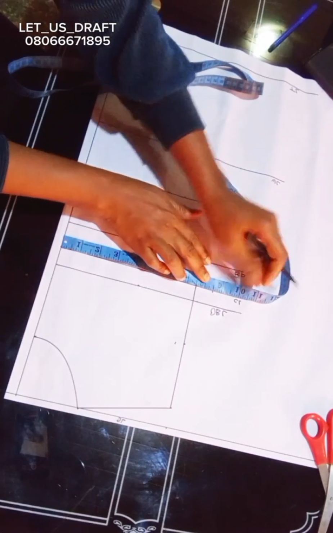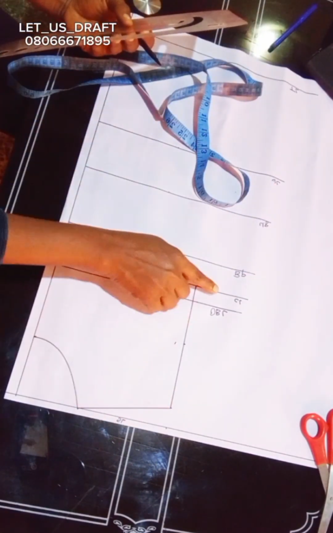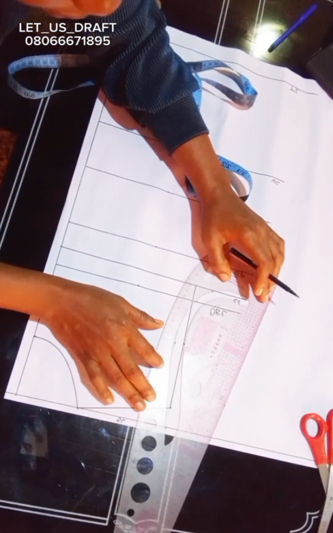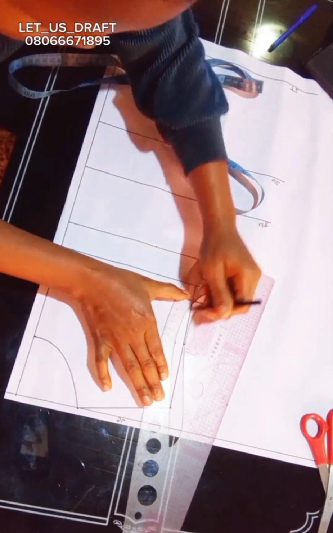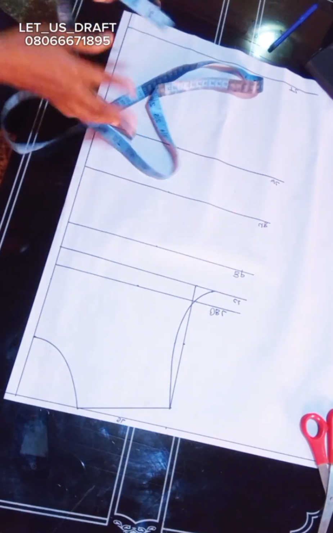So at the chest line, I will mark quarter of her bust. That is her bust circumference divided by 4. Then I will curve my armhole like so. I believe you must have known how to do this.